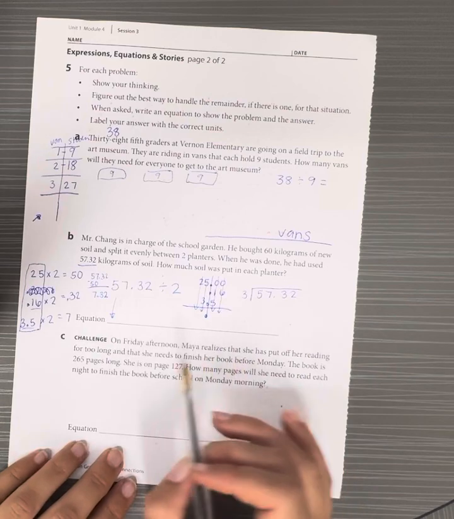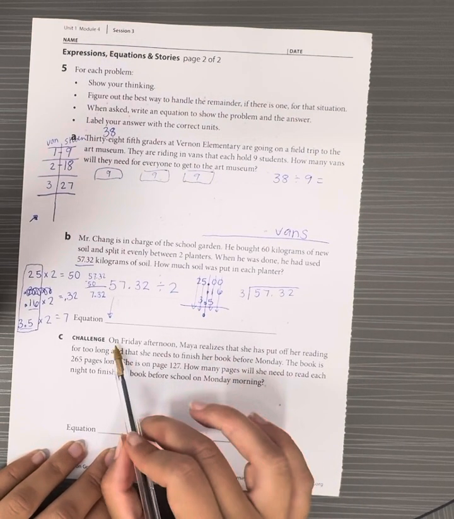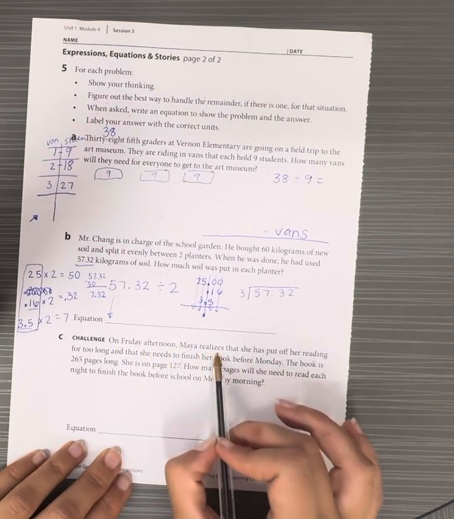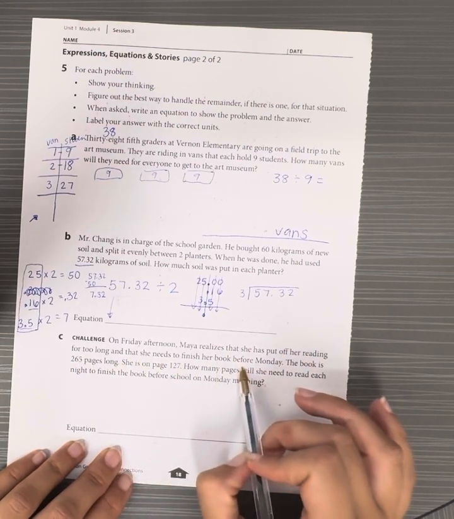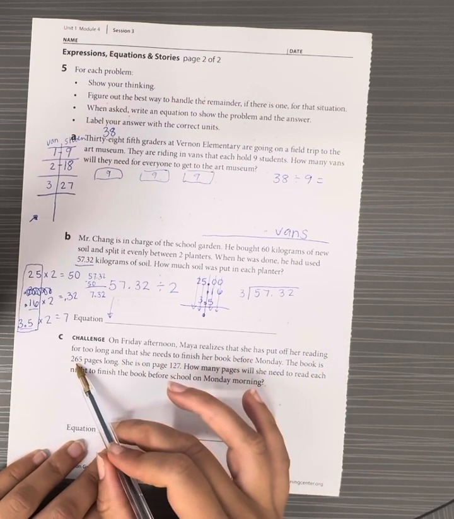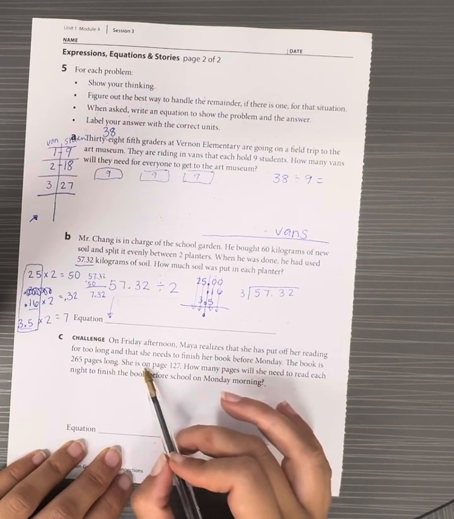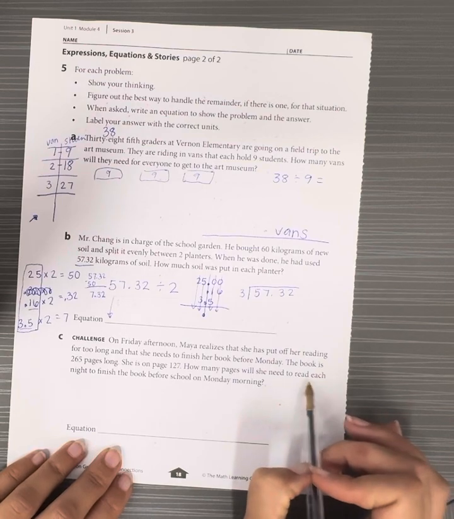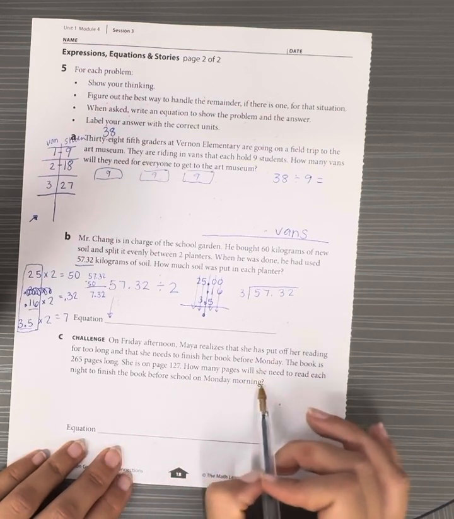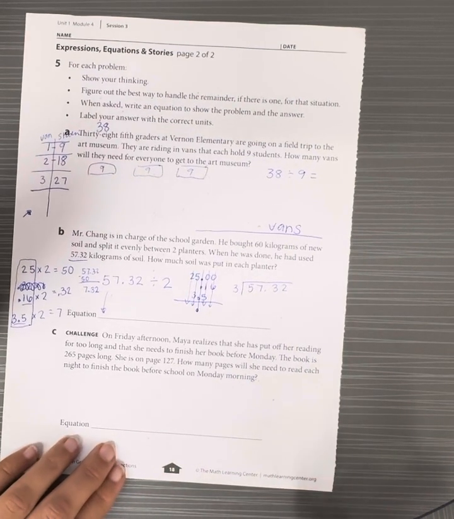If you need some time, you can pause this video to finish solving that one. On Friday afternoon, Maya realizes that she put off her reading for too long, and she needed to finish her book before Monday. The book is 265 pages long. She is on page 127. How many pages will she need to read each night to finish the book before school on Monday morning?